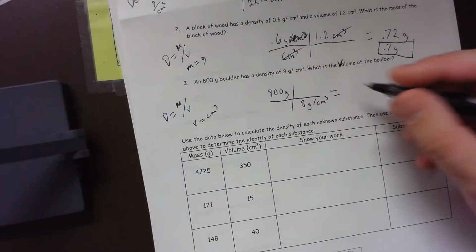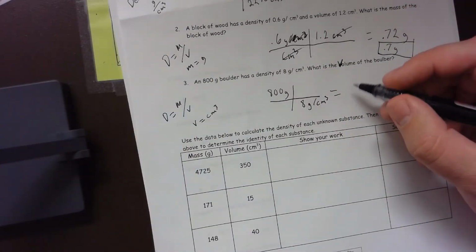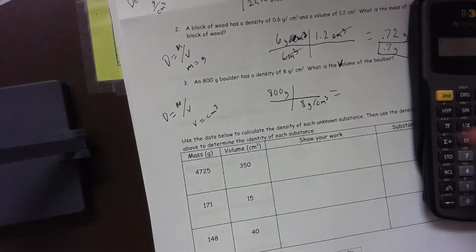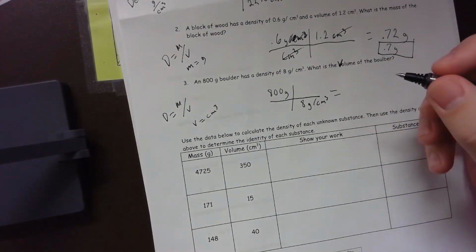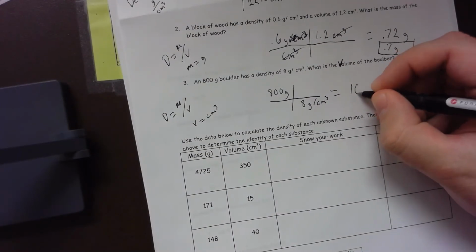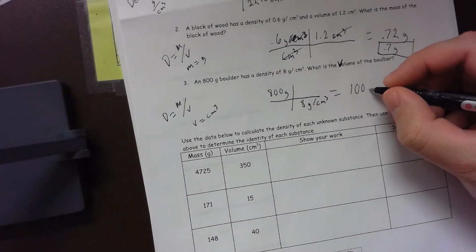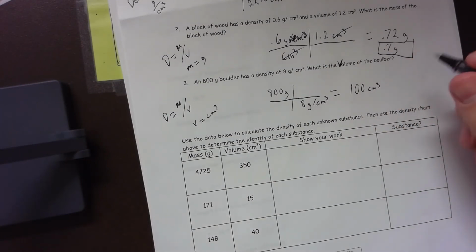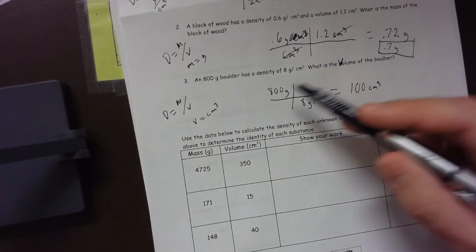And remember, when we divide, that means this is going to flip to the top. So 800 divided by 8, don't even need to do the math on that, and you get 100 centimeters cubed for our volume. Now, is it in the correct amount of sig figs? The answer is yes, because there's only one there, and one there.